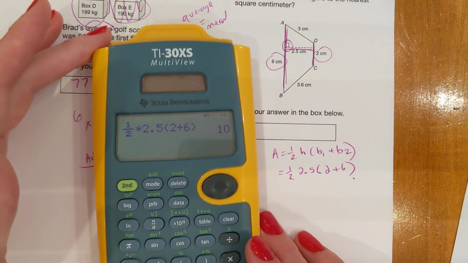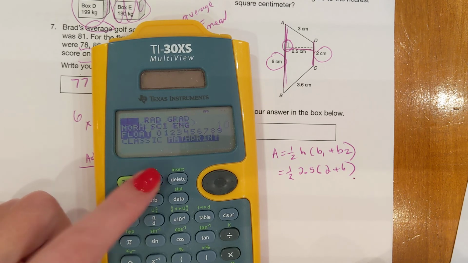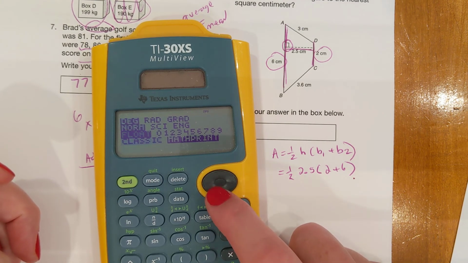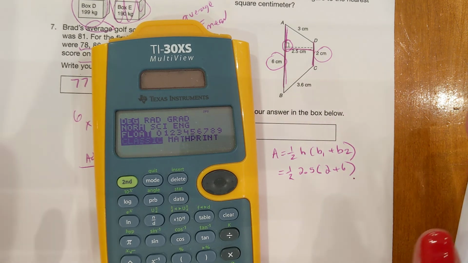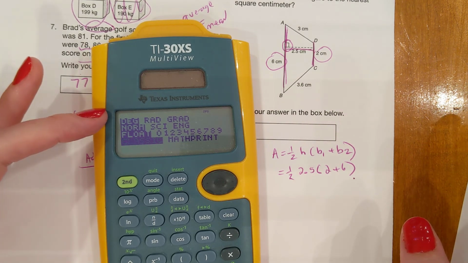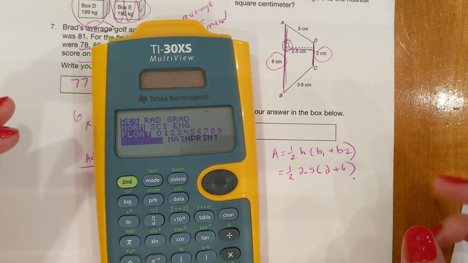So while we're there, again, the math print mode: hit the word mode, the top row, toggle down, hit enter on whatever mode you want, but that's the only thing you want to change on the mode. Don't play with the other stuff. We don't care about degree, norm, and float. All we care about is classic and math print.